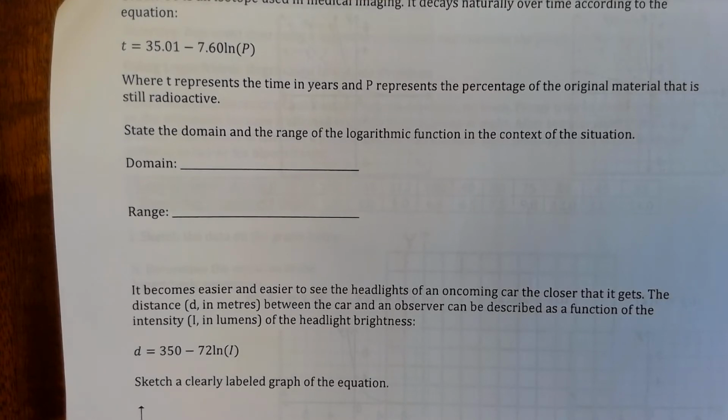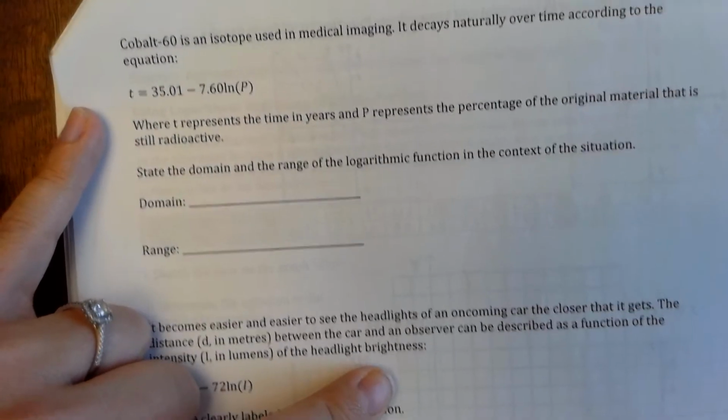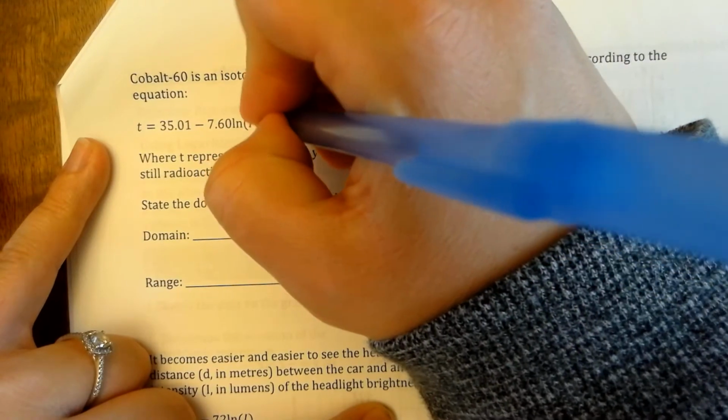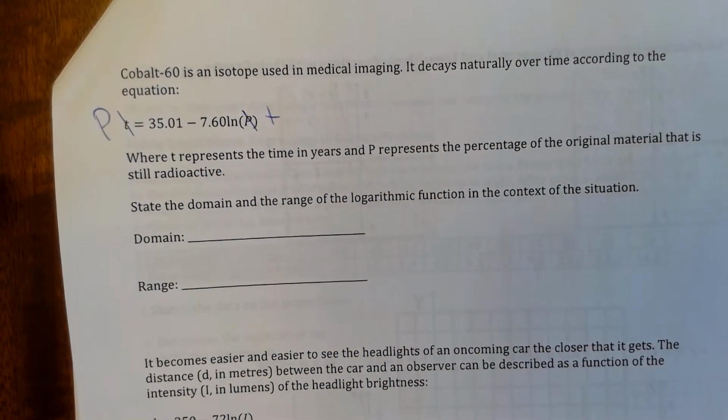Let's take a look at this next one here. Alrighty, so cobalt-60 is an isotope used in medical imaging. It decays naturally over time according to the equation, this business. So there's a typo here. This should be T and this should be P. So just give that a switch for me. I should really change that, shouldn't I?